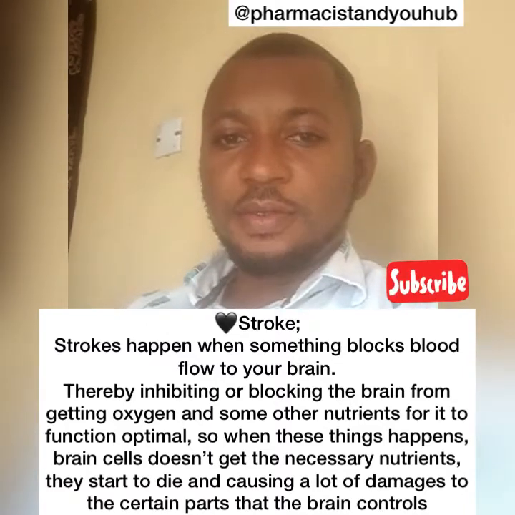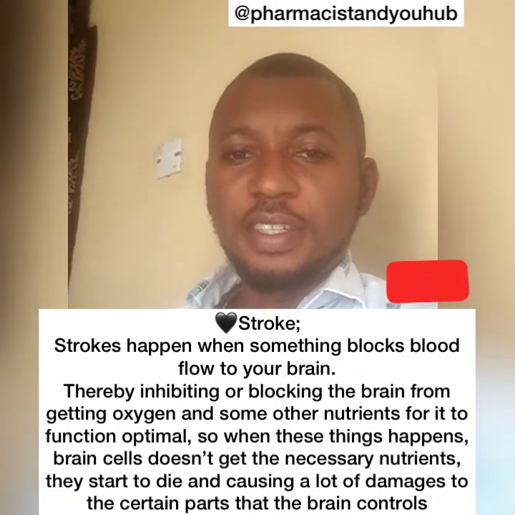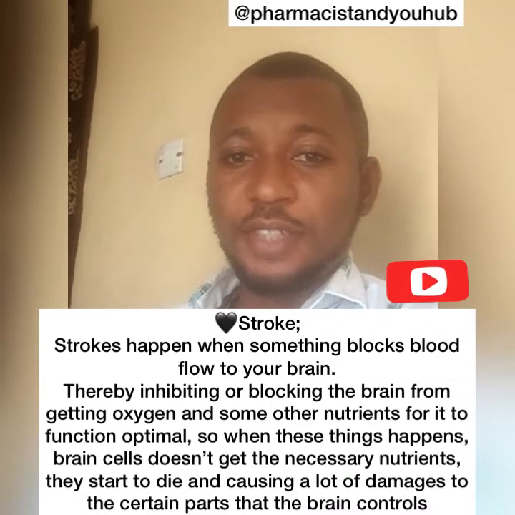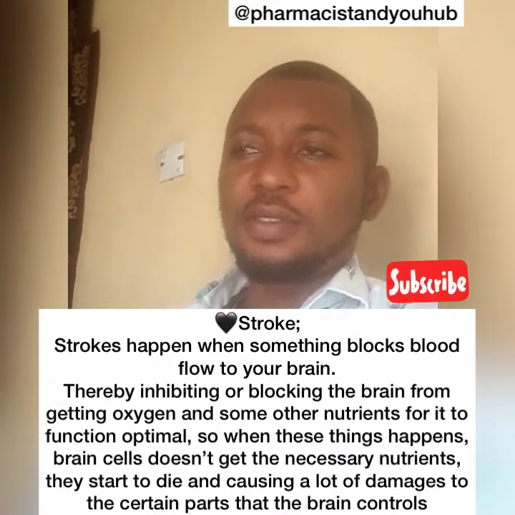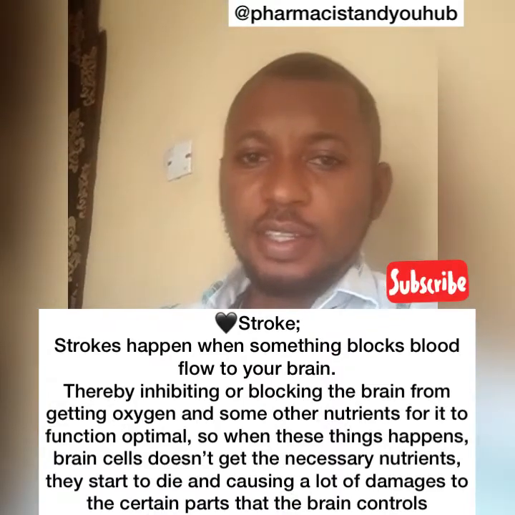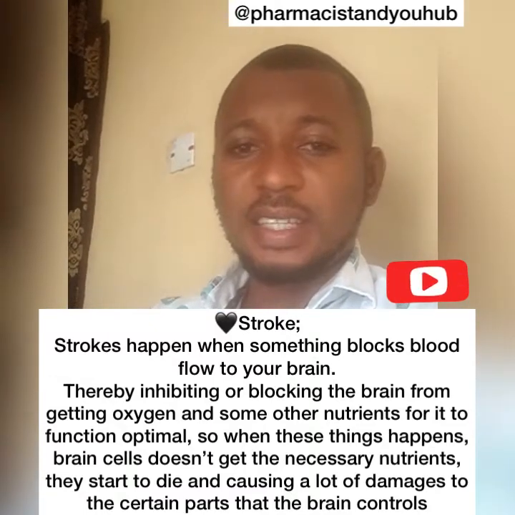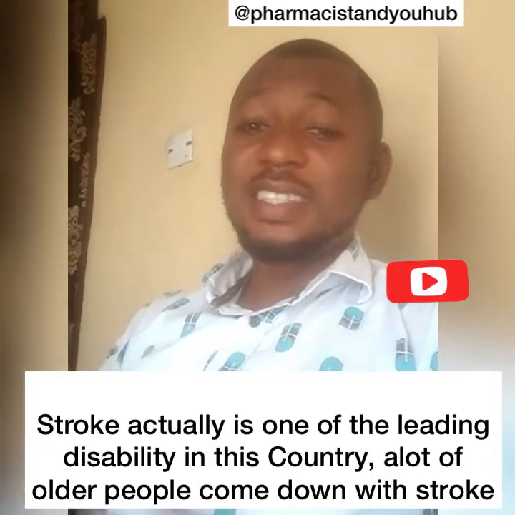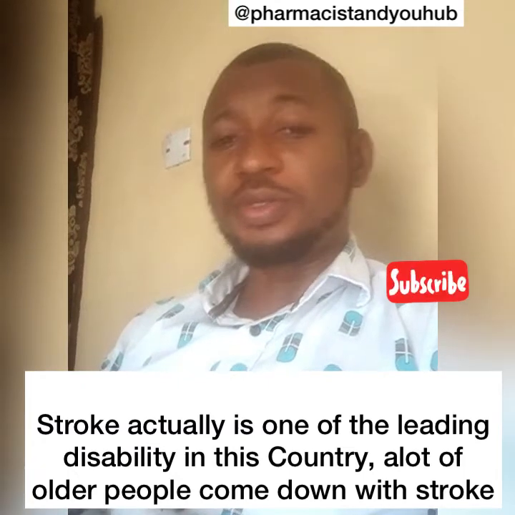Stroke happens when something blocks the blood flow to the brain, thereby blocking the brain from getting oxygen and some other nutrients for it to function optimally. When this happens, brain cells don't get the necessary nutrients. They start to die, causing a lot of damage to the certain parts that the brain controls. Stroke actually is one of the leading disabilities in this country. A lot of older people come down with stroke.